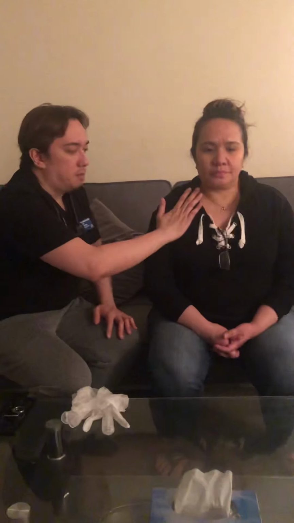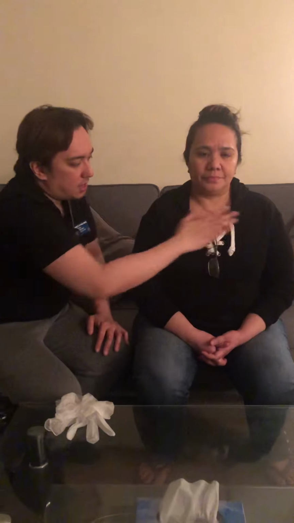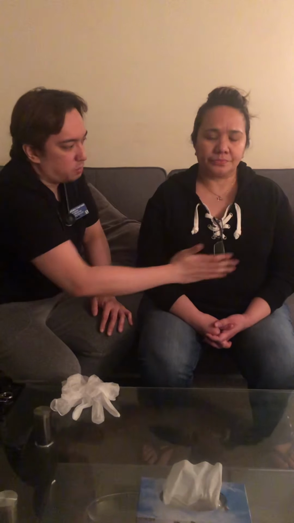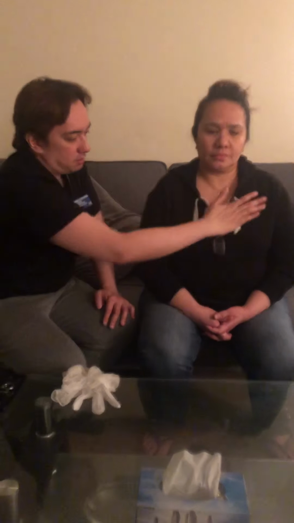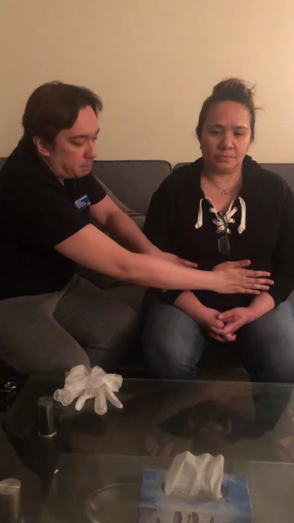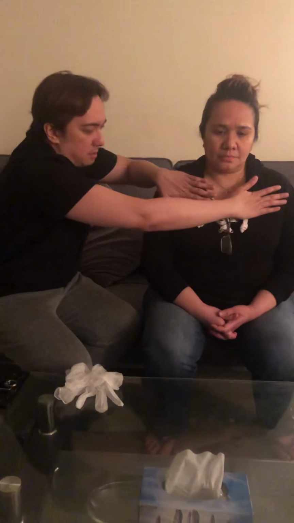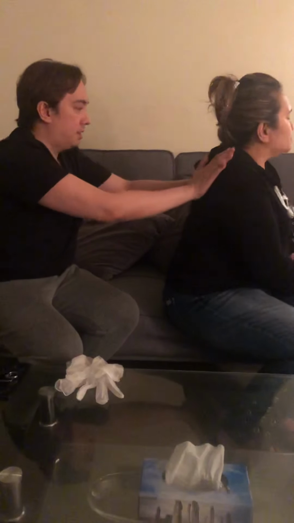Next, you would do palpation. So basically, you would use your hands to palpate the patient, and you would check for any masses, lumps, or tenderness along the chest walls or around the chest region of your patient. Also, you would note the breathing if it's bilaterally symmetrical. Same thing with the back.